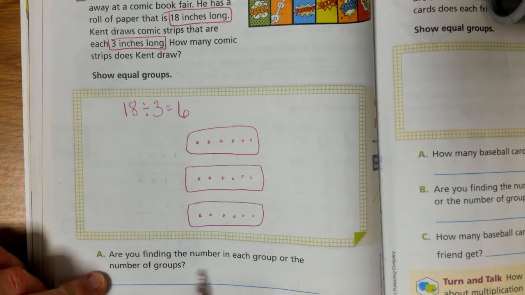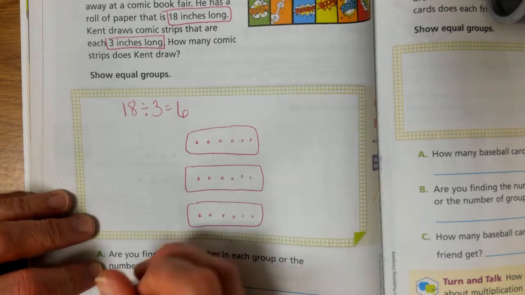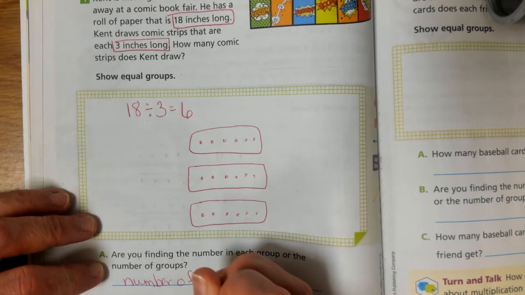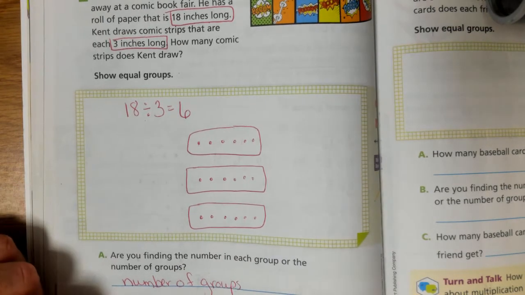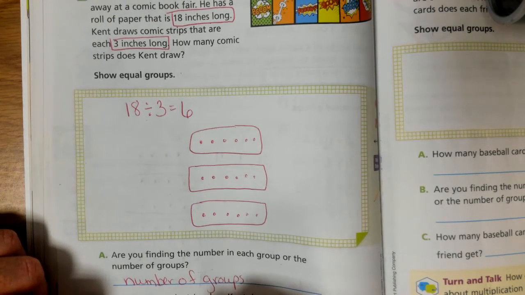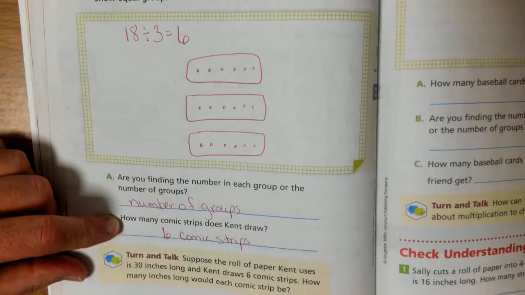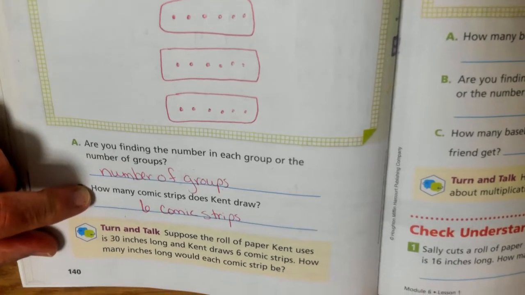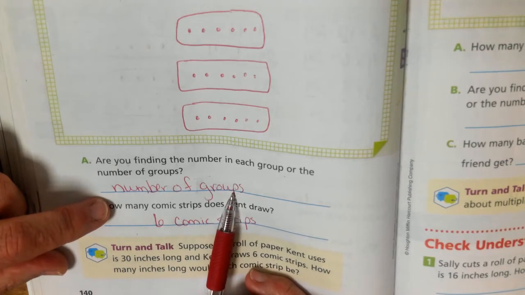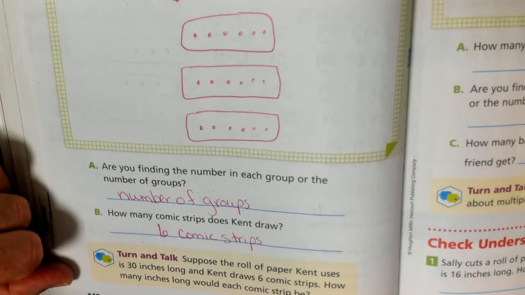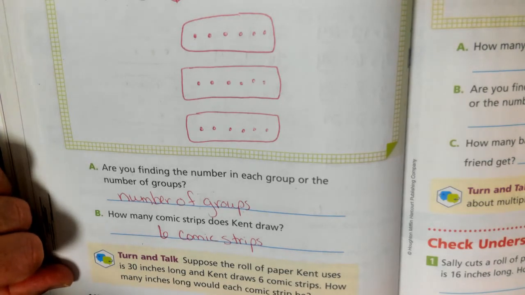So first, we were finding the number of groups. And he's able to draw 6 comic strips. Oops, sorry. I'm writing and you can't even see what I wrote. I apologize. So we are finding the number of groups, and there were 6 comic strips. Sorry about that. Okay, are we ready for the next page?